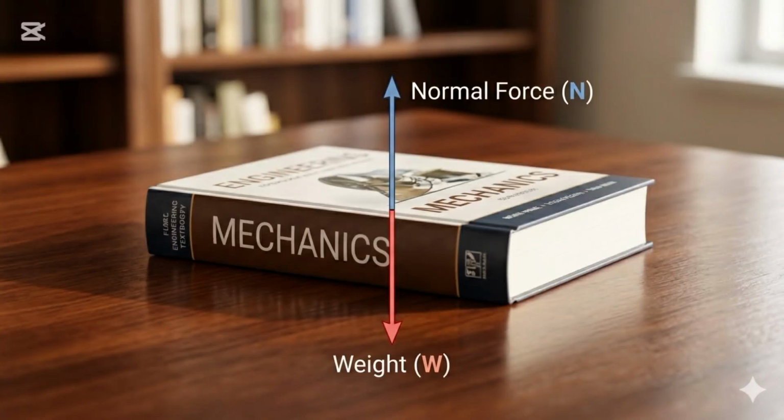To understand this clearly, imagine a book resting on a table. The weight of the book acts downward due to gravity, while the table provides an equal upward reaction force. Since these forces are equal and opposite, the book remains at rest. This is a basic example of equilibrium.